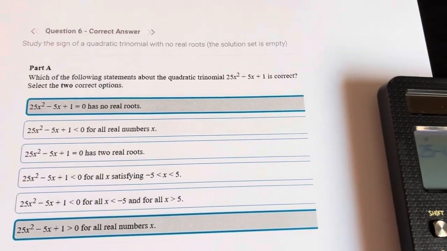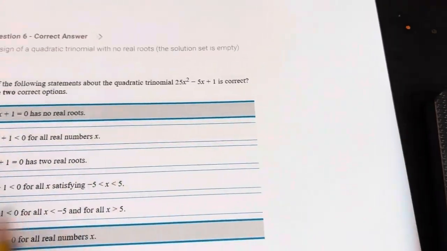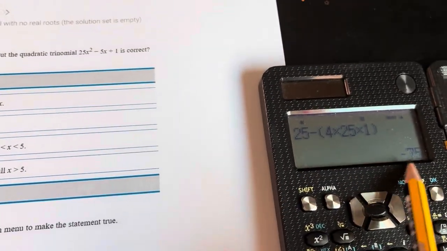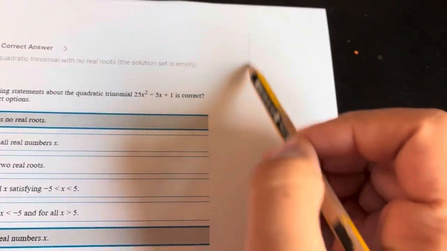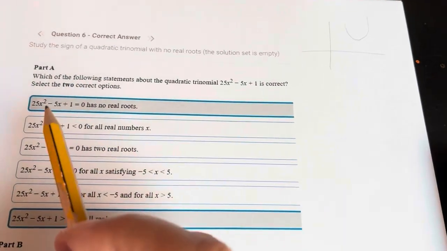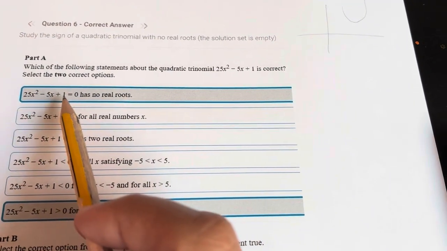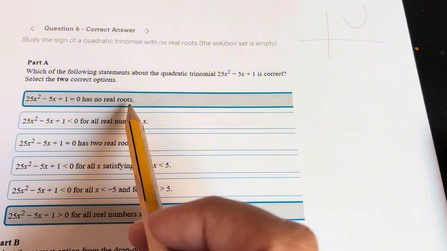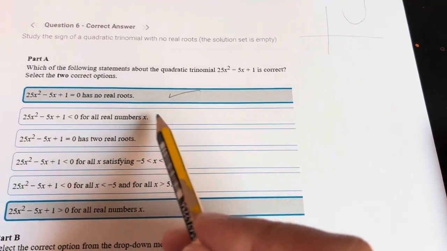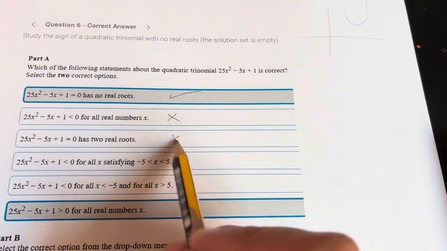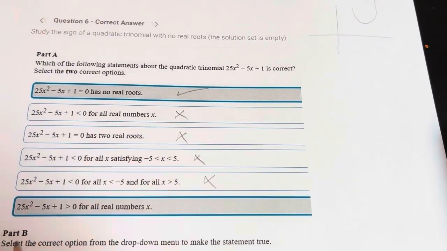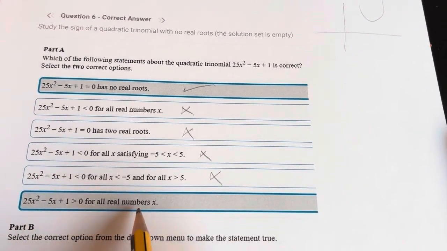Question 6, which of the following statements about this equation is correct? And he told you that there are two correct answers. I'll get b squared minus 4ac, it is equal to minus 75. And a is positive, so it is something like this. So the equation is equal to 0 has no real roots. Correct, because it is never touching the x-axis. This one is less than 0, no. Equal to 0, no. Less than 0, no. Less than 0 again, no. Greater than 0, yes, for all real numbers of x. Correct.